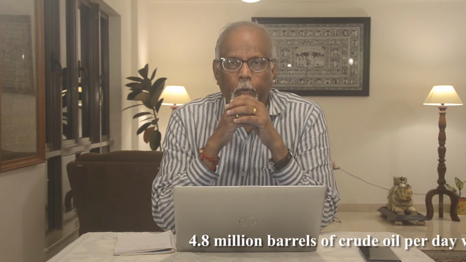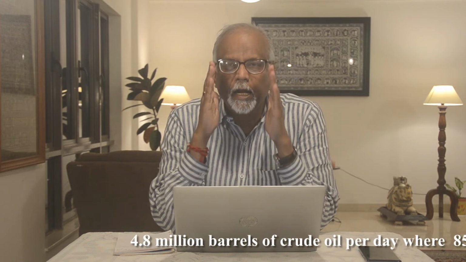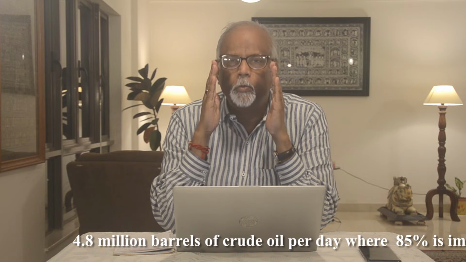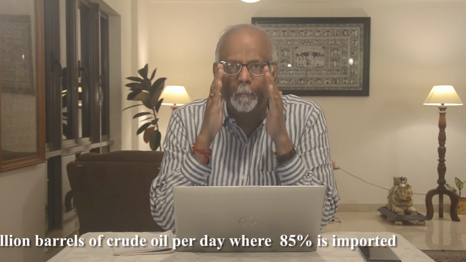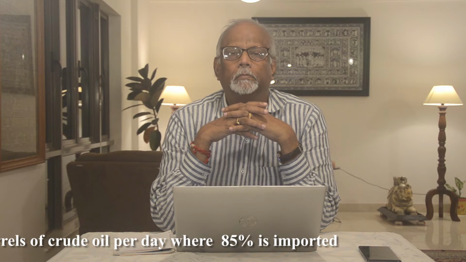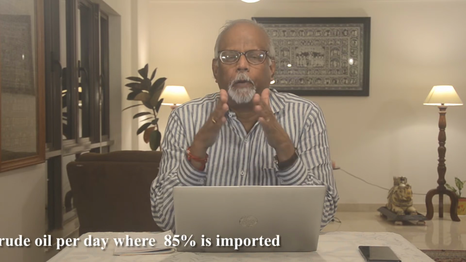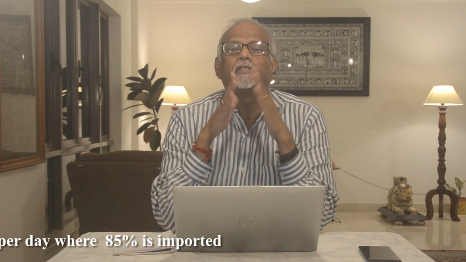Crude is very important for a country like us. We import 48 lakh barrels of crude oil per day. Again I repeat, India needs 4.8 million barrels of oil per day, and 85% is imported.